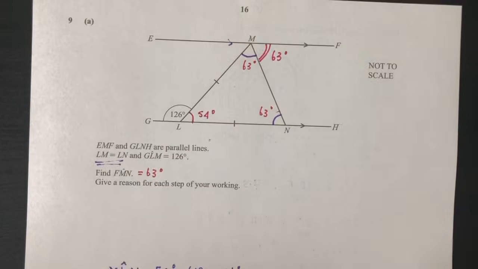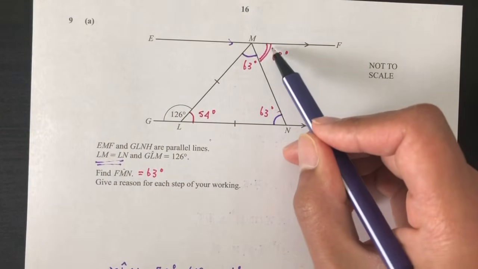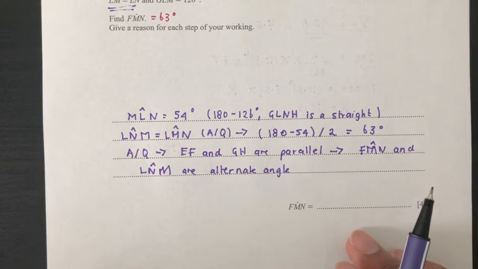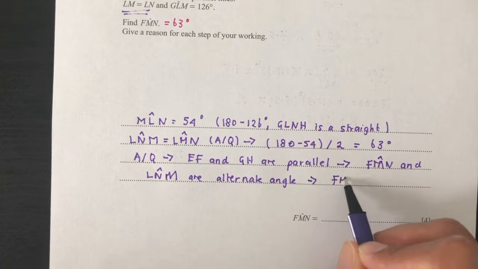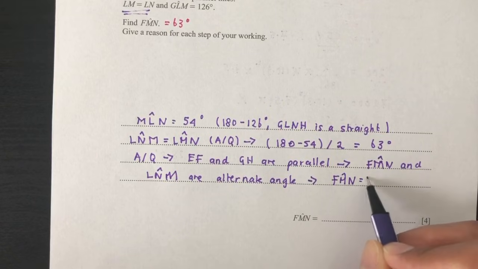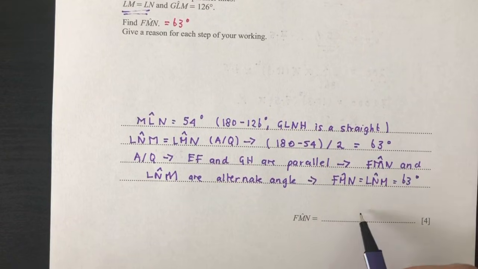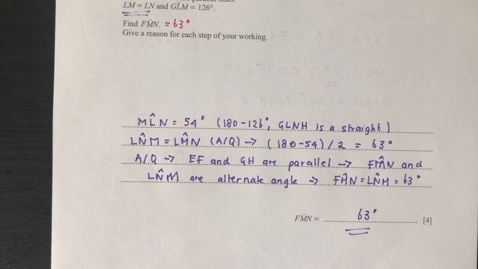As you can see, these two lines are in the same direction, so this interior angle will have to be equal to this interior angle. That's why we say they are alternate angles. Thus this angle equals this angle, equal to 63. So this is the explanation for the 4 points.